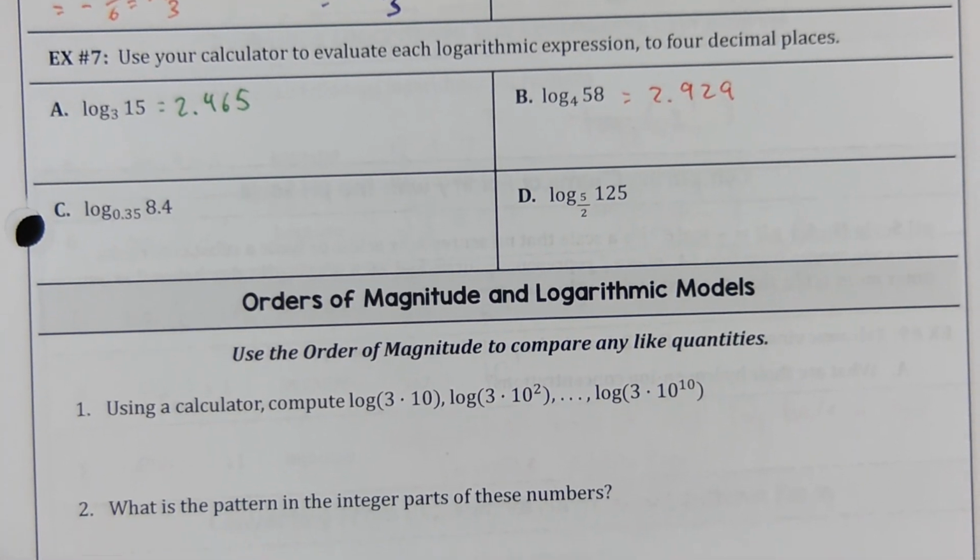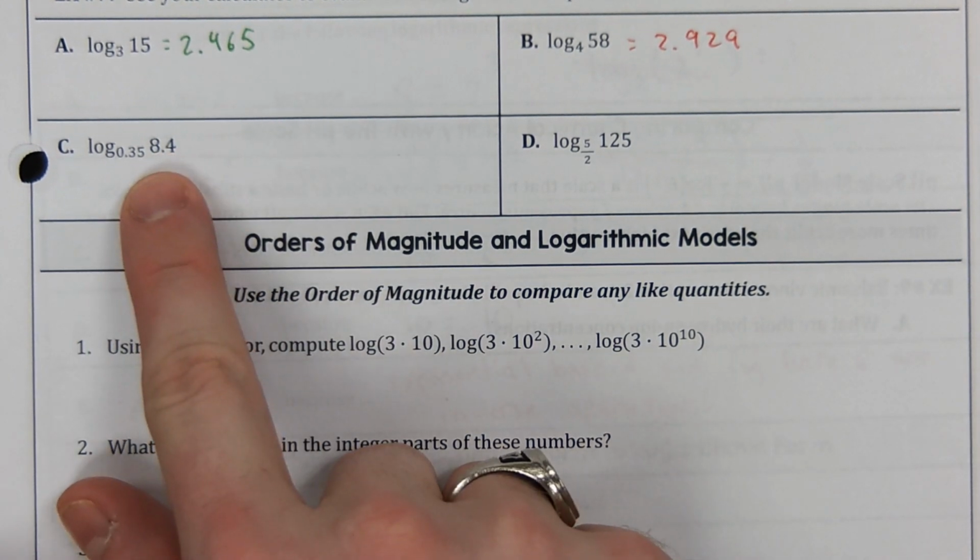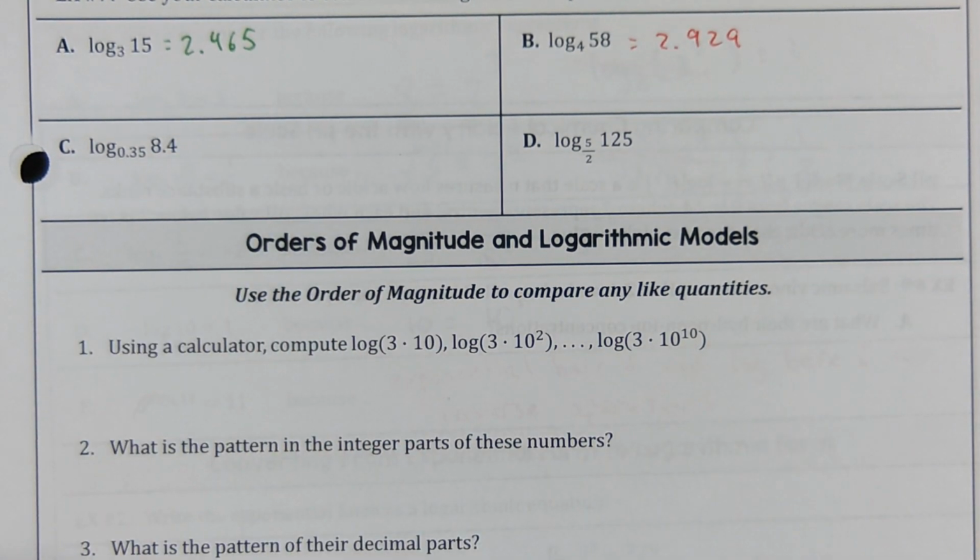Let's get these last 2 knocked out. Okay, this one's a little more challenging. 0.35 coming all the way up to an 8.4. All right, let's talk about this. 0.35. That number is between 0 and 1. So what kind of powers would I need to use to get it to a number that's larger than 1? Negative powers. So we're expecting a negative answer.